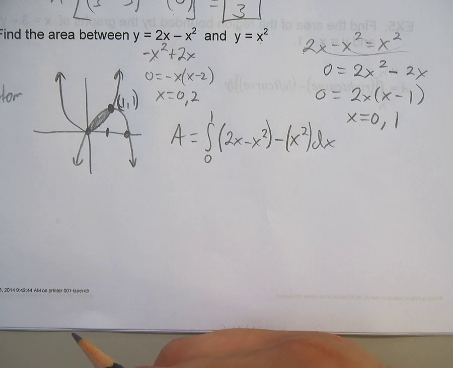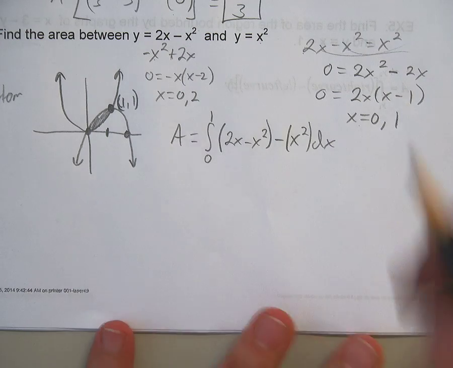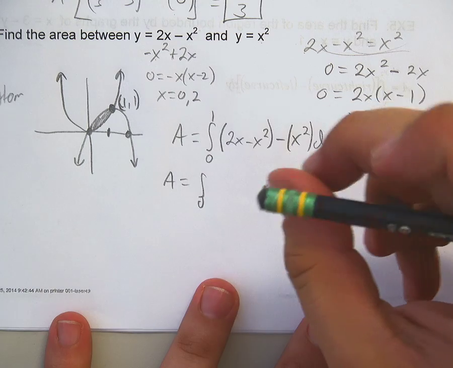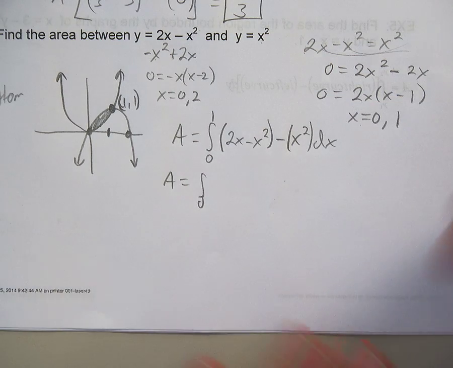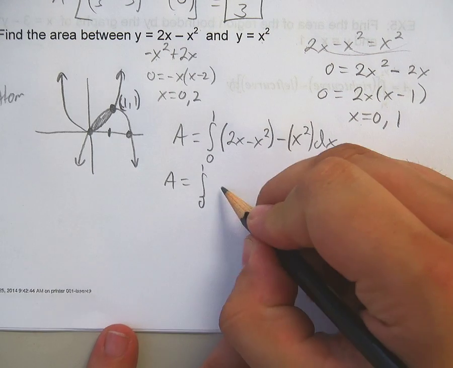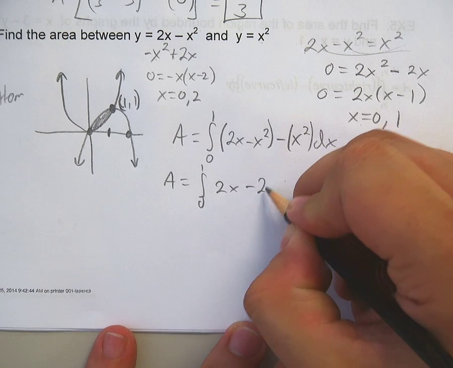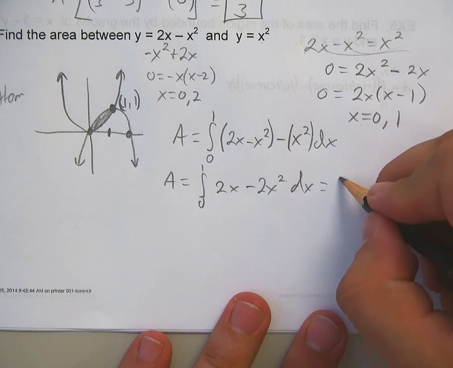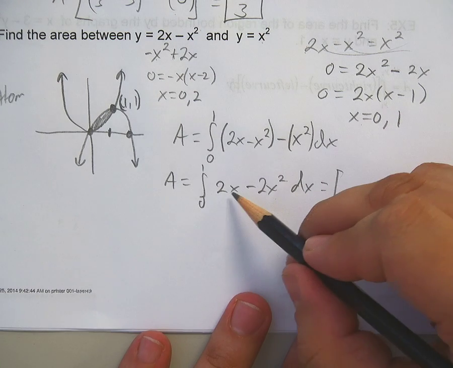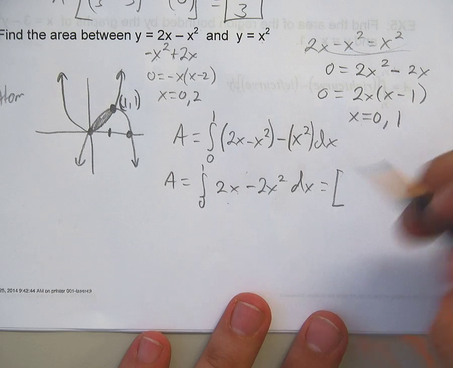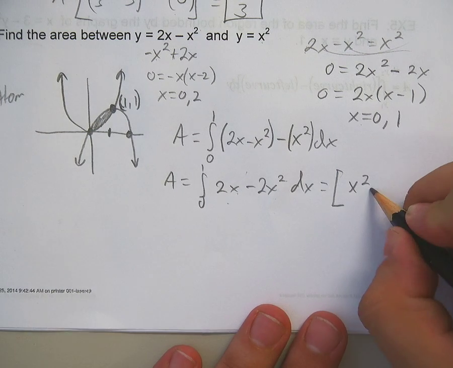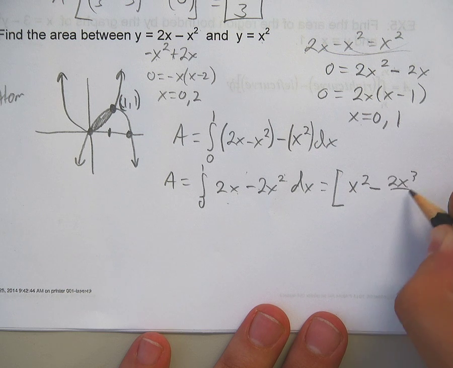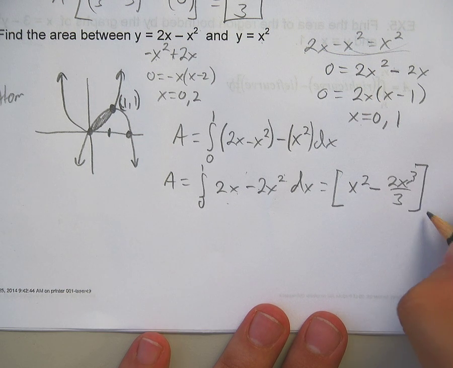All right, and I'm not going to use a calculator here. I'm just going to go ahead and throw this out there. Area. Let's go ahead and we can actually drop this. If we combine them both, we can combine this to 2x minus 2x squared, make it a lot more simple. dx, which is going to be 2x integrated is going to be 2x squared over 2, which is just x squared, minus 2x to the third over 3. Evaluated from 0 to 1.